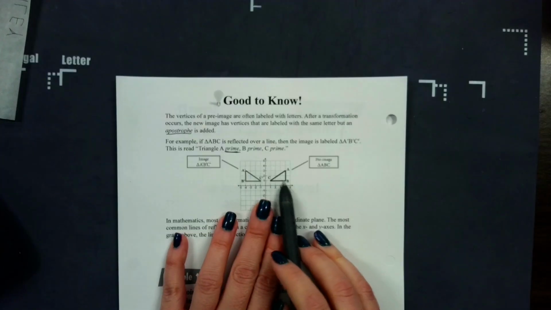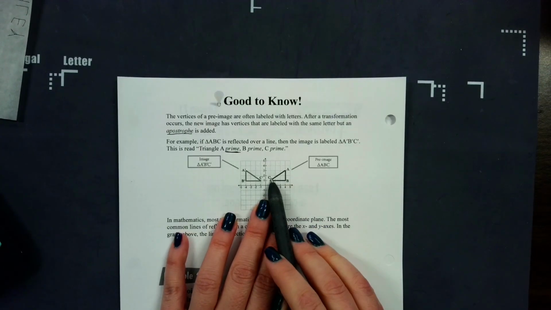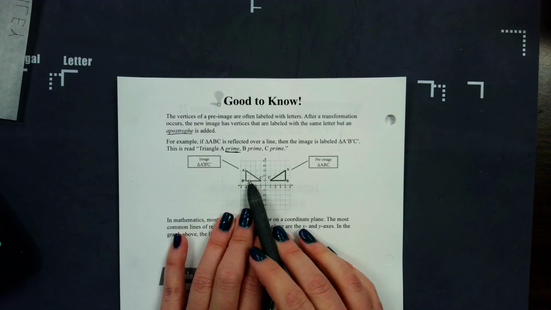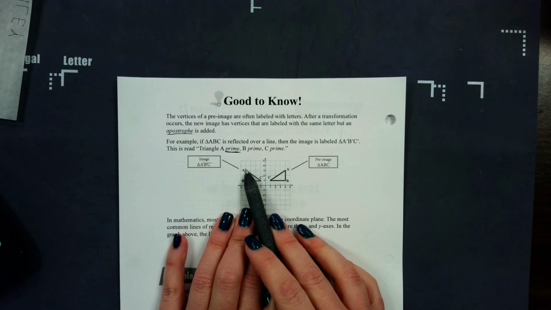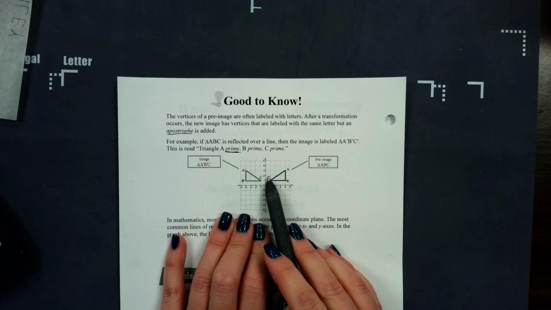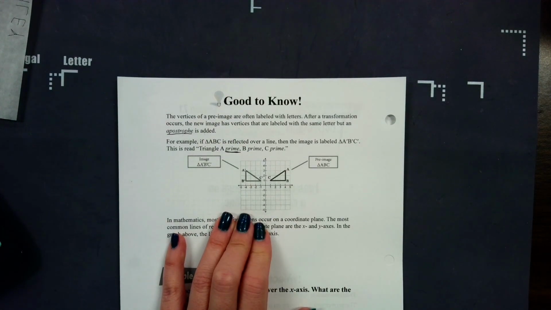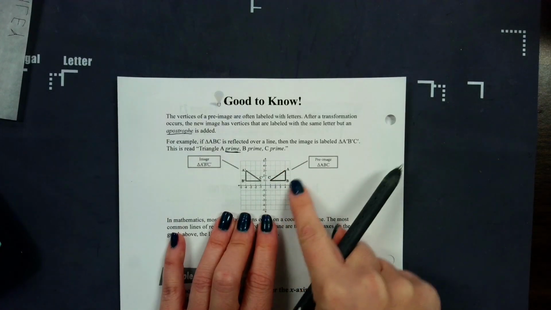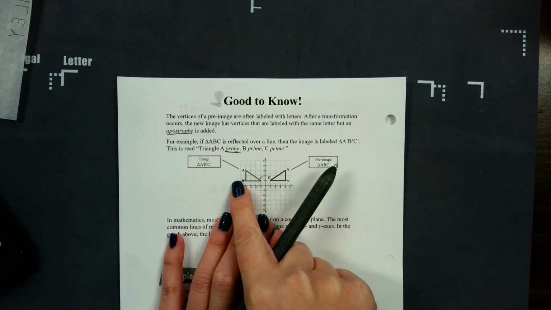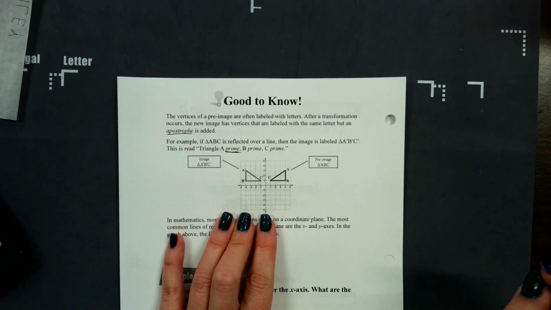So, here's my pre-image. It says A, B, C. The new image is called A prime, B prime, C prime. By adding that little apostrophe, that's all it's saying, so I know that this was my original image, and this is my new image. That's why they did that. Does that make sense?